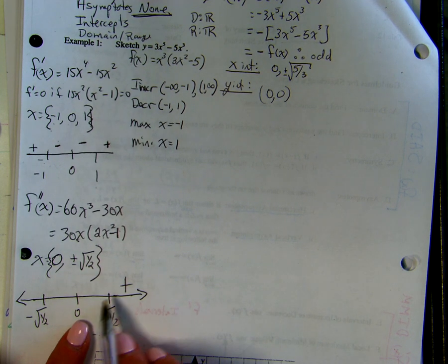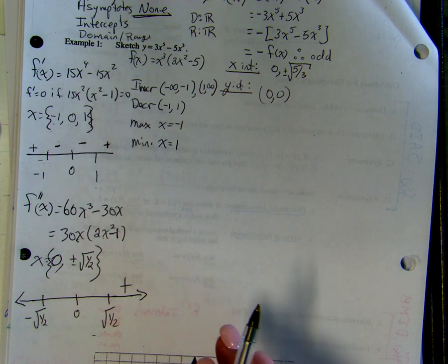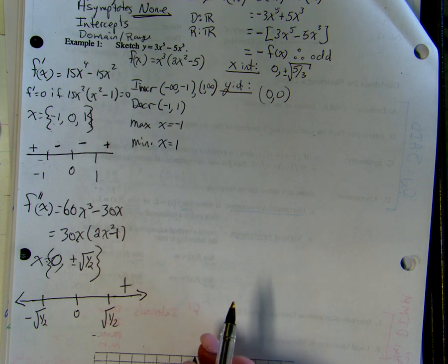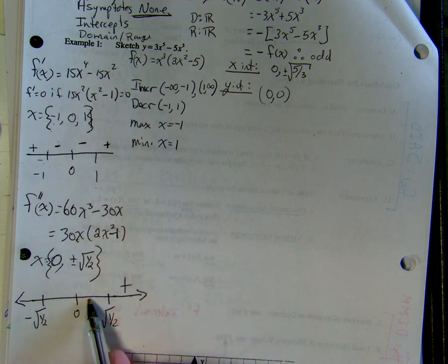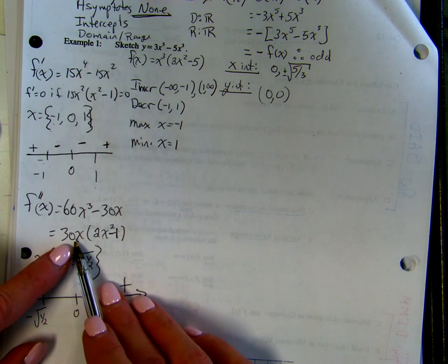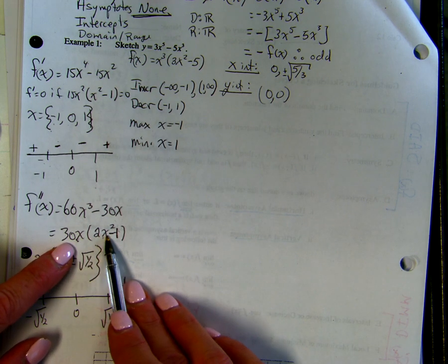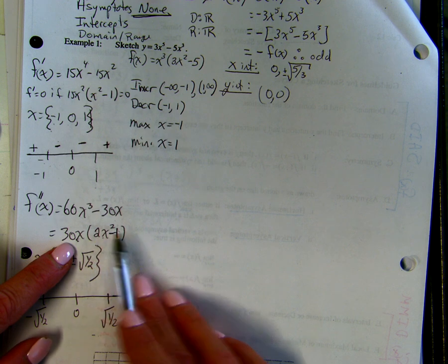Between 0 and a half, what's the number between 0 and the square root of a half? Anybody know what the square root of a half is approximately? About 0.7. So let's choose something like in between, like 0.5. 0.5 would be smaller than the square root of a half. Okay, so if I put a 0.5 in here, that's positive. 0.5 squared is 0.25 times 2 is 0.5 minus 1, this is going to be negative.